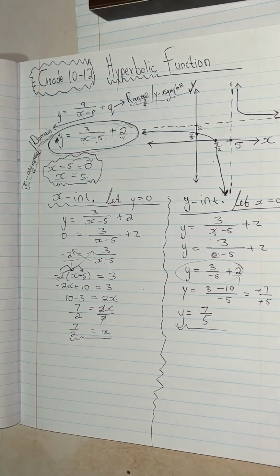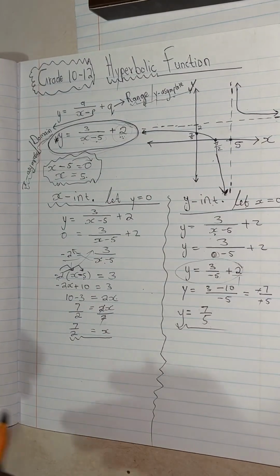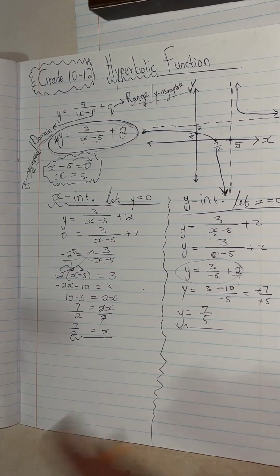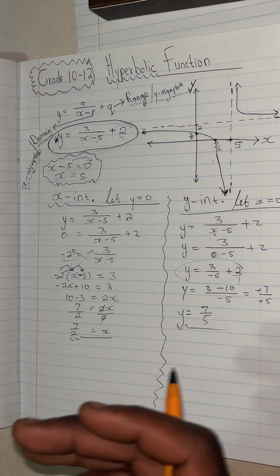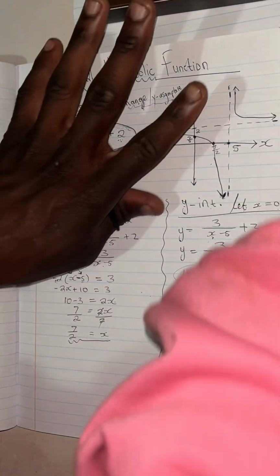Then you're done. That's it. That's how we redraw this hyperbolic function. Hyperbola is very simple, guys. The hyperbola graph is very, very simple. This is the simplest graph that you come across. So let's quickly do this question.